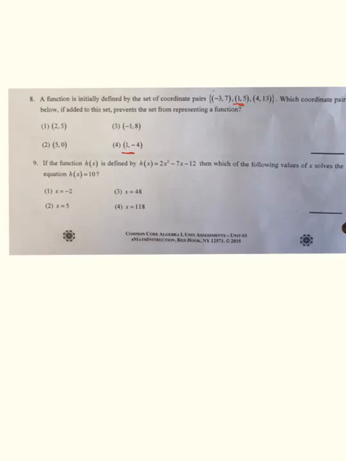If the function is defined by h of x equals 2x squared minus 7x minus 12, then which one of the following values of x solves the equation h of x equals 10? Now I'm not going to have this on your test, but it doesn't hurt to refresh your memory on quadratics from before. It is a function, so it does apply.